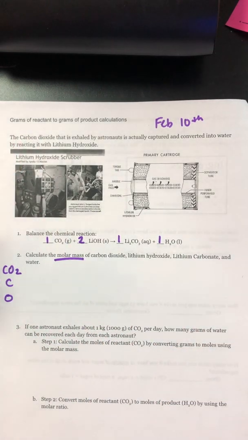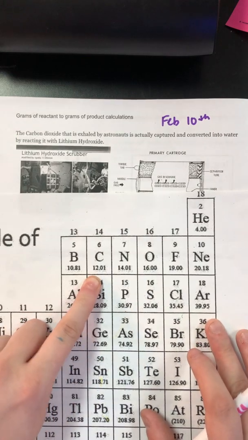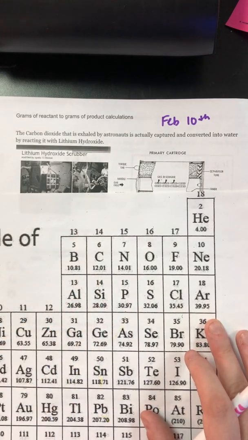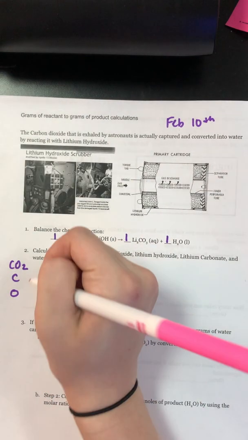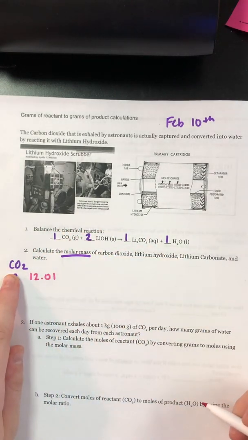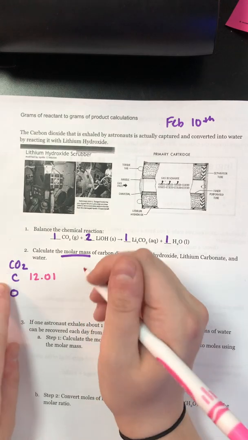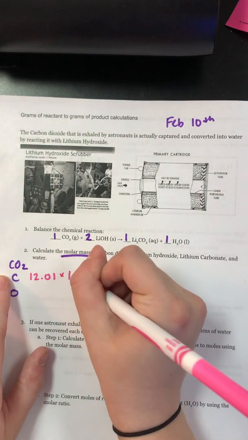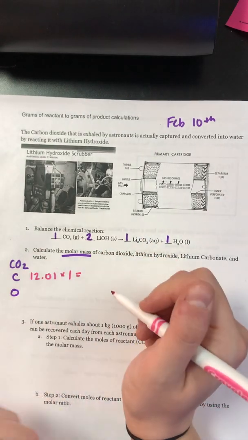You use the periodic table to look up the mass. Looking at the periodic table, we need to find the mass of carbon, which is the bottom number here on the periodic table. We find that it's 12.01. And if I look at my chemical formula, I see that there's only 1 carbon atom here. So I'm going to multiply by 1 for that 1 carbon atom.